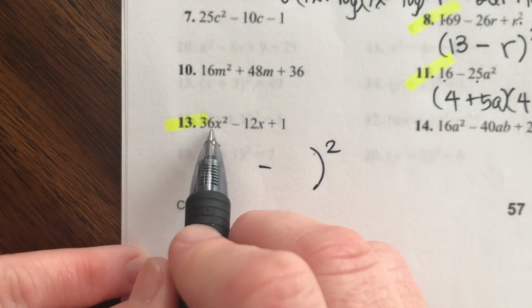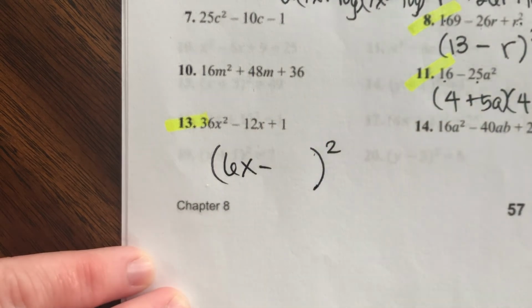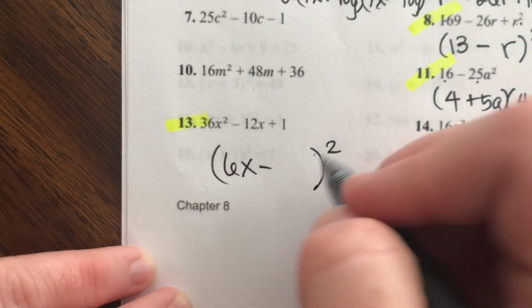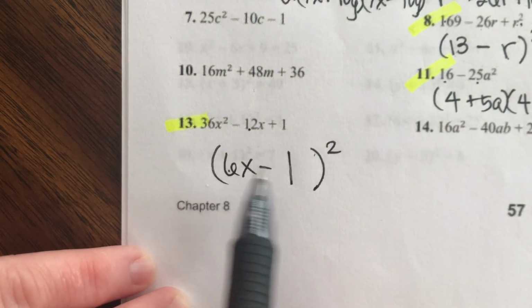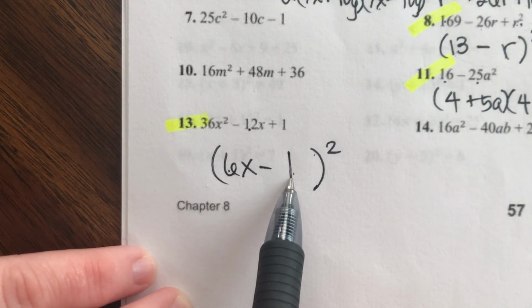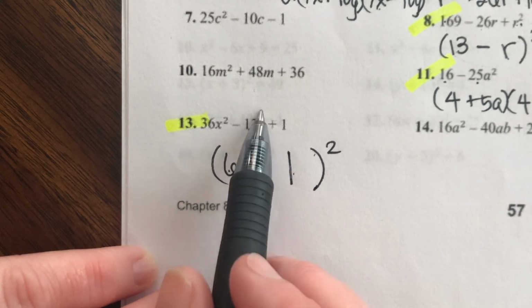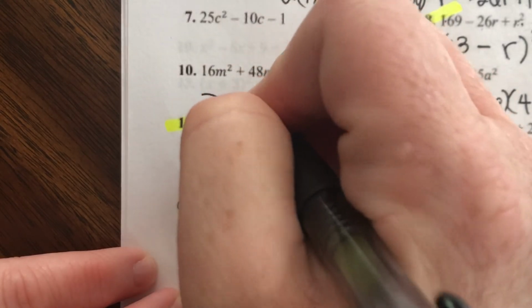The first term is a perfect square. The square root of 36x squared is 6x. The last term is a perfect square. The square root of 1 is 1. And then the middle term should be the first times the last times 2. 6x times negative 1 is negative 6x. Times 2 is negative 12x. So that works. So this is it factored. This is a perfect square trinomial.